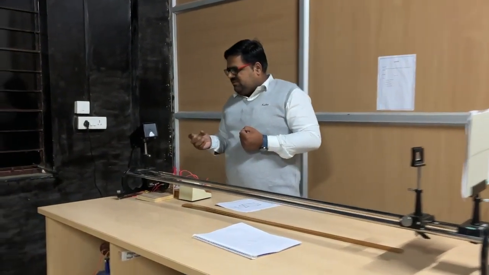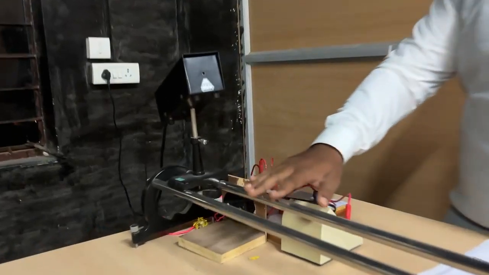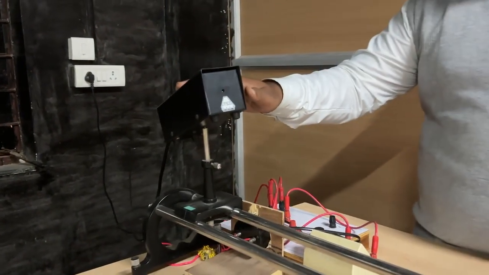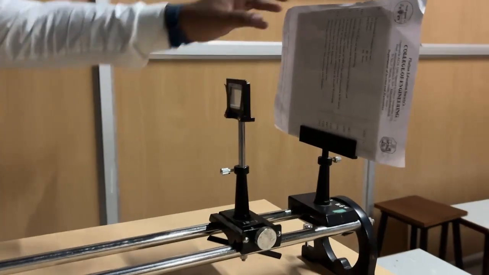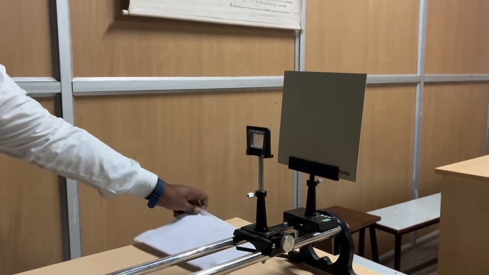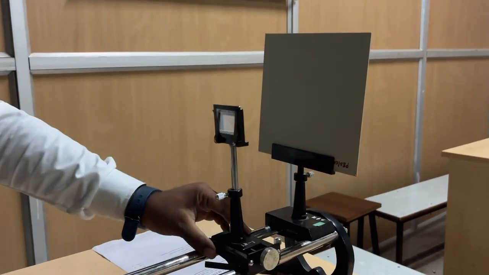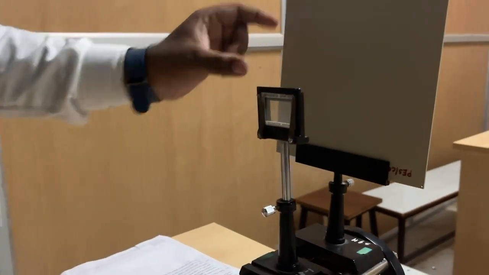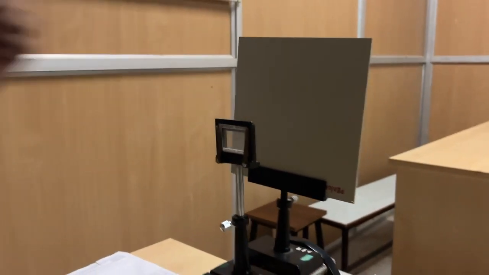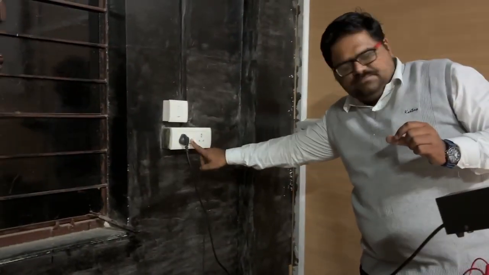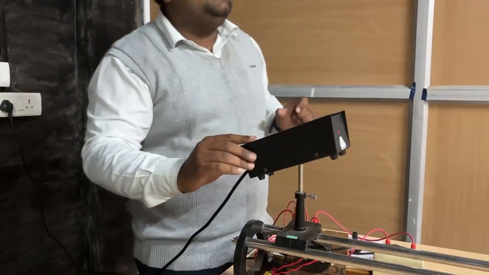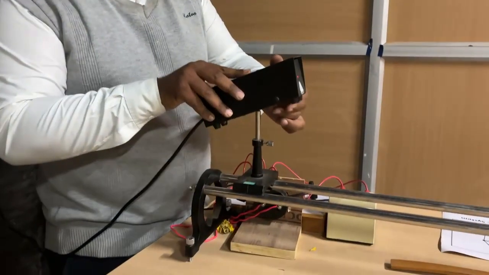In this experiment we have the optical bench, the laser source, the plane diffraction grating, and we are using plain paper as the screen. Firstly we have to switch on the laser and adjust it toward the plane diffraction grating.